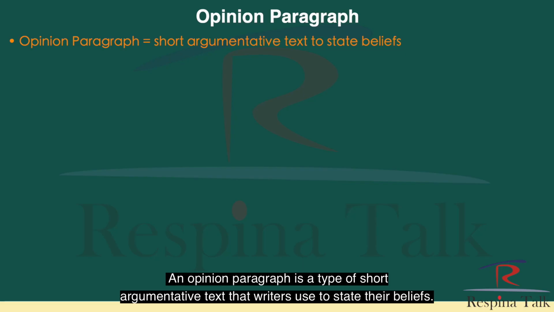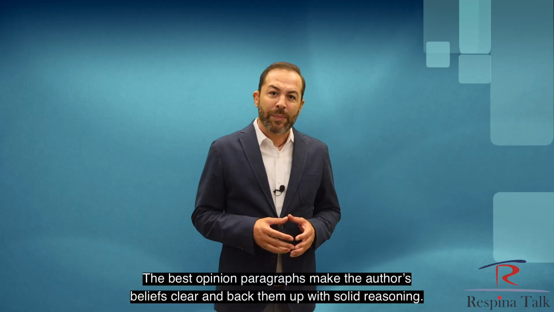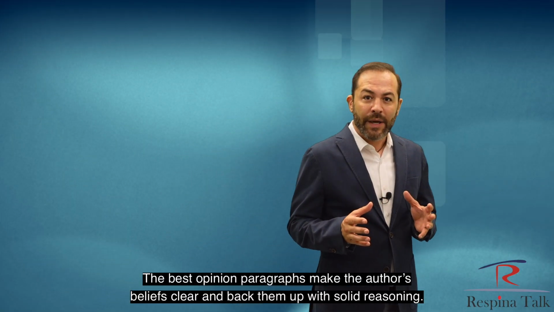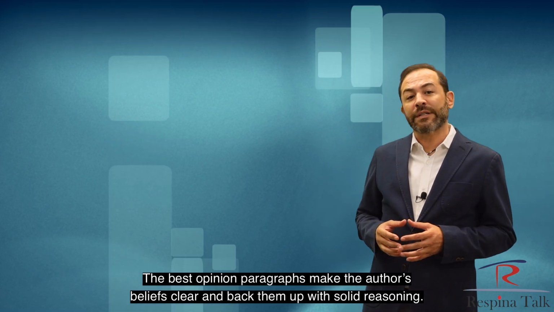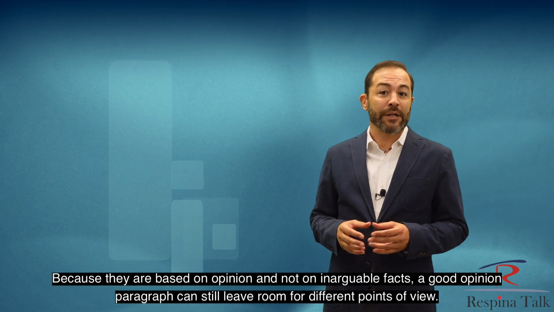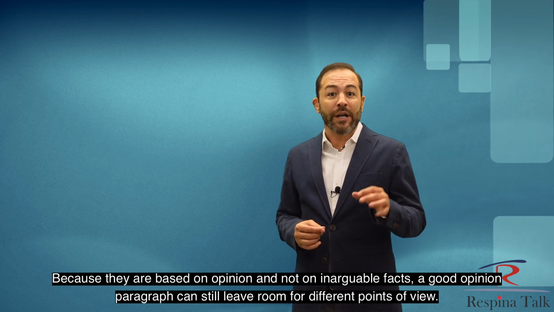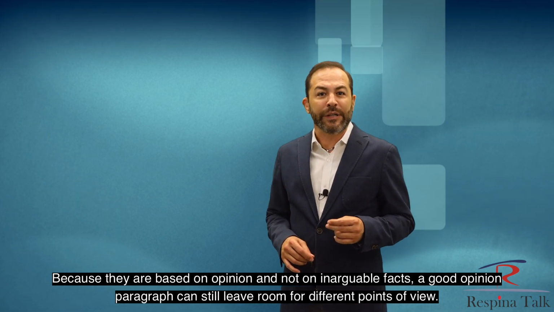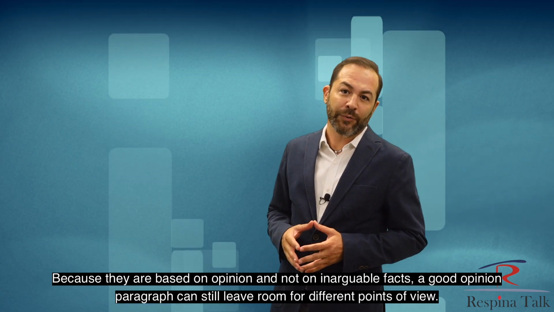An opinion paragraph is a type of short argumentative text that writers use to state their beliefs. The best opinion paragraphs make the author's beliefs clear and back them up with solid reasoning, because they are based on opinion and not on inarguable facts. A good opinion paragraph can still leave room for different points of view.